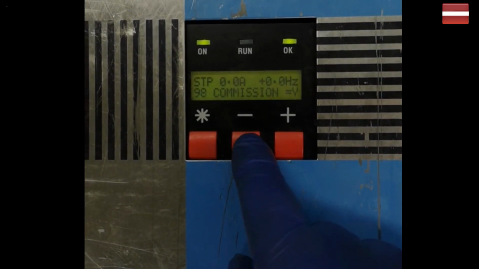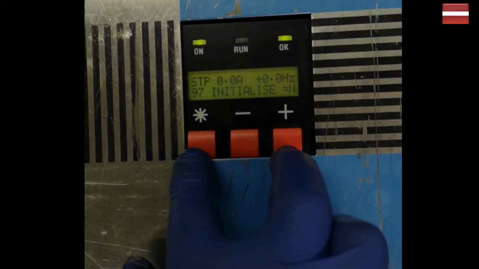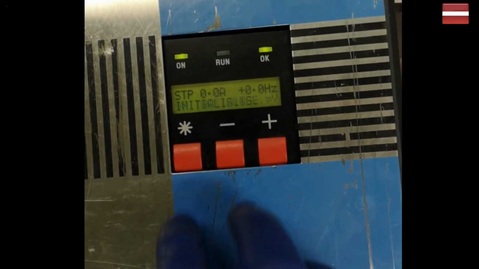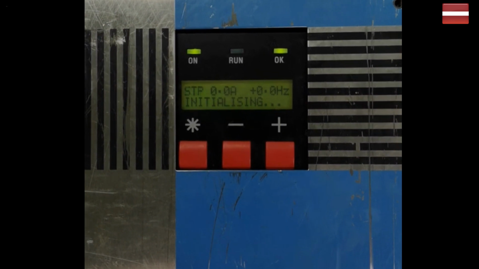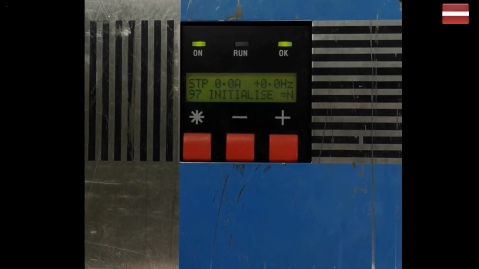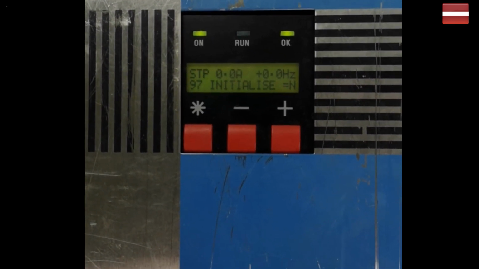Go to parameter number 97 and change no to yes and accept. The drive will initialize all parameters, returning them to default values. Parameters have been factory reset.